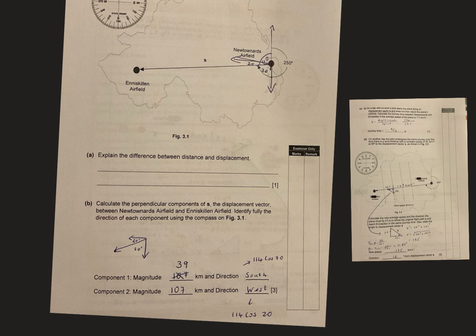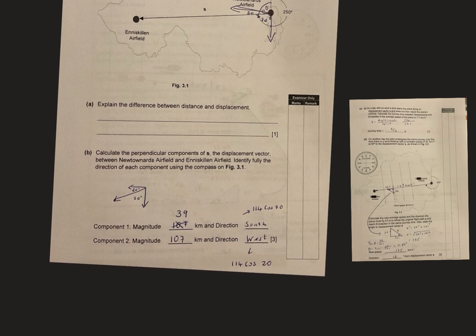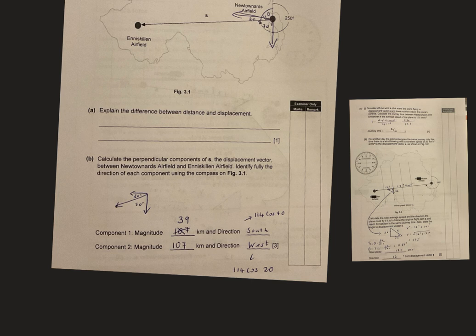And then the other one, you can see down the end of my page there, I took the cos of 20. Again, you're closing down on that line S, so that's why it's the cos of it. 114 times cos 20 gives me 107. There's quite a few ways to do that, and I tried a lot of ways that will give the answer the other way around, and they're also correct because what it said is identify fully the direction of each component using the compass. That's the important thing. Depending on what way you looked at it, you could use sine as well in different angles. If you went upwards, you would have them the opposite way around, but that to me makes the most sense. It seems to be the clearest one.